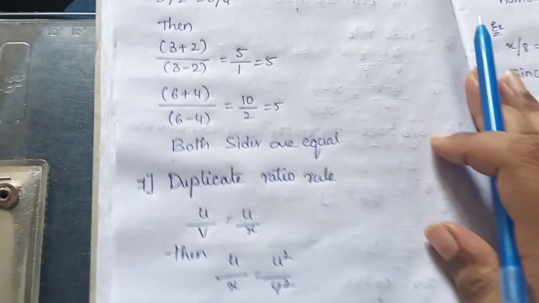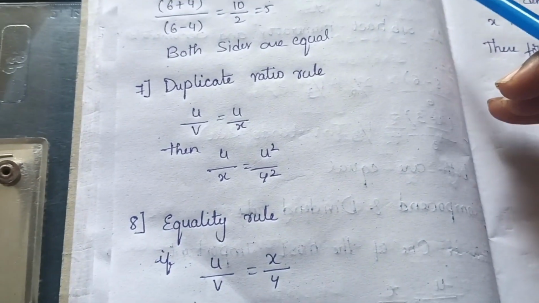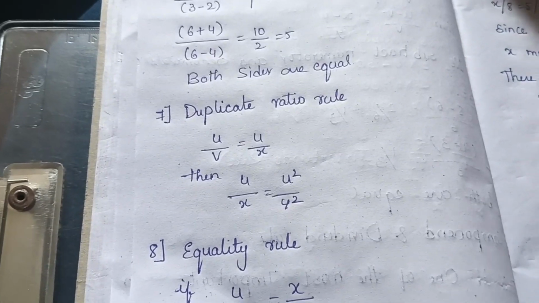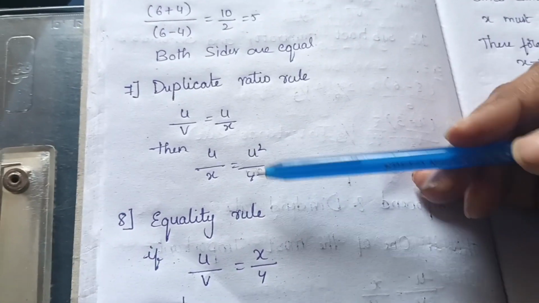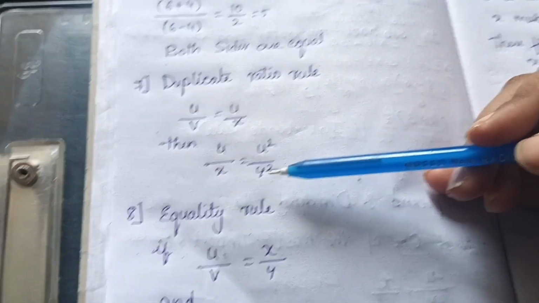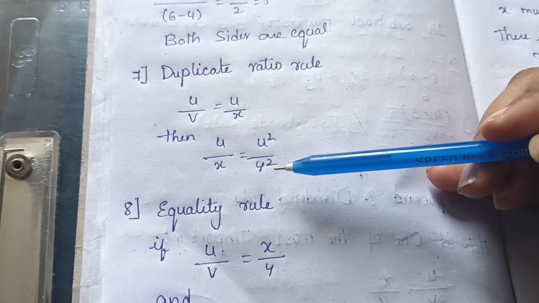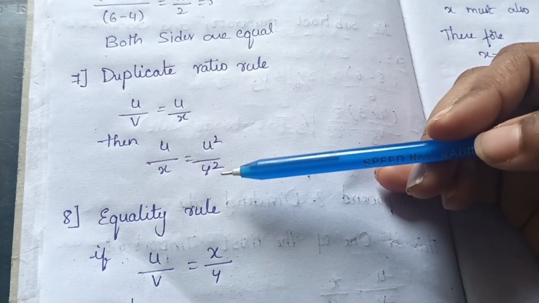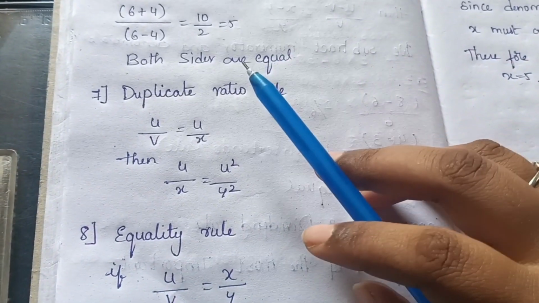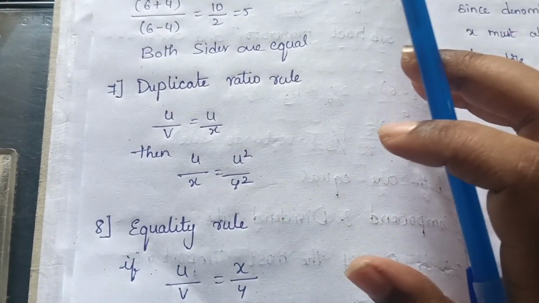So the next one is the duplicate ratio rule. If u by v is equal to x by y, then u squared by v squared is equal to x squared by y squared. This shortcut is mainly used in advanced ratio questions. Although not asked frequently, it is useful for higher level aptitude problems only.